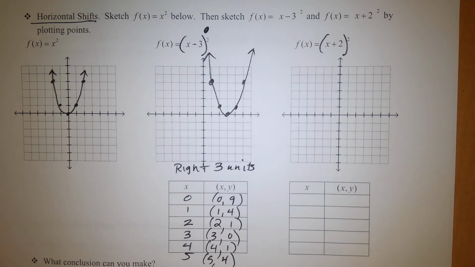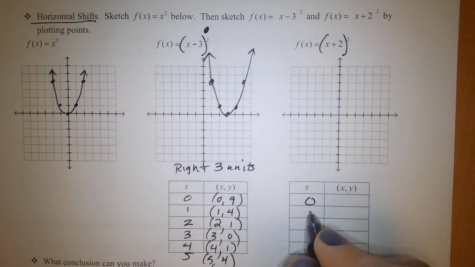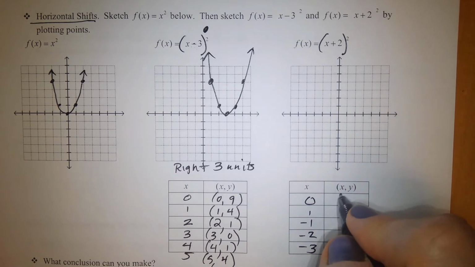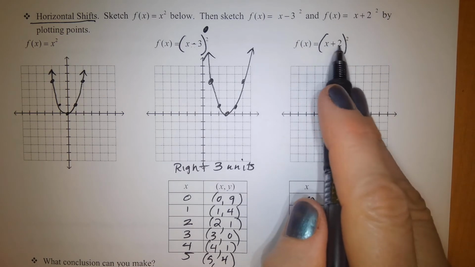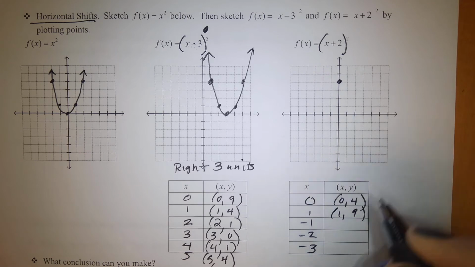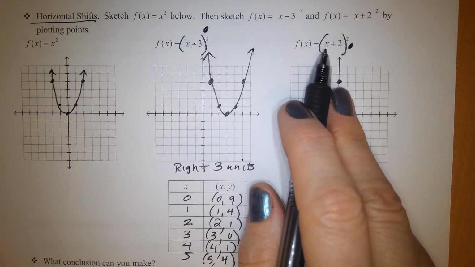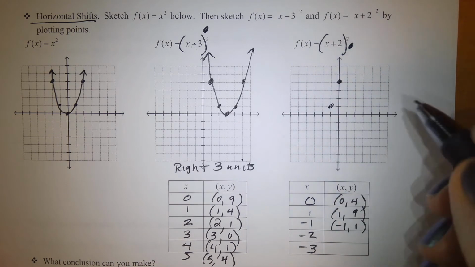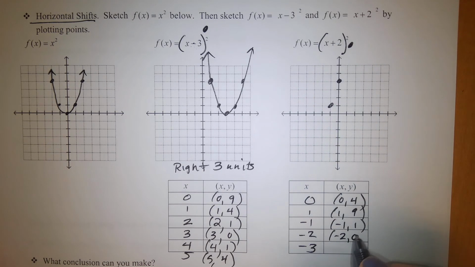Let's see what's going to happen over here. Let's put in 0, 1, negative 1, negative 2, negative 3. If I put in a 0 for x, I get 2 squared, which is 4. If I put in a 1 for x, I get 3 squared, which is 9. So that's going to be pretty tall. If I put in a negative 1, I get 1 squared, which is 1. Negative 2 for x gives me 0.